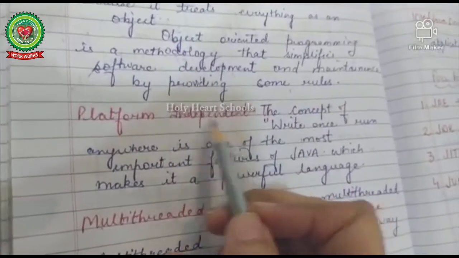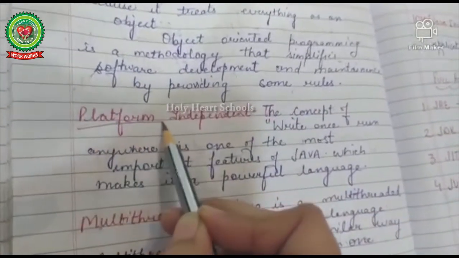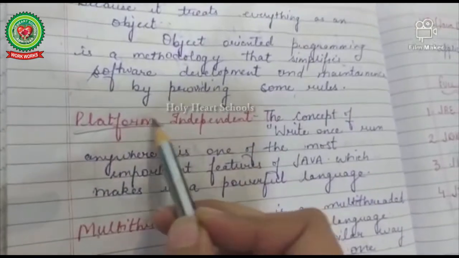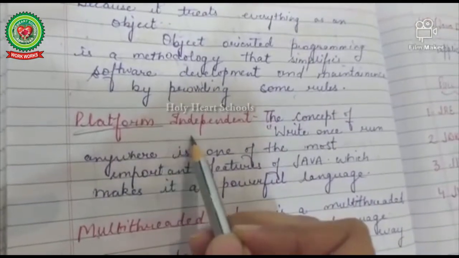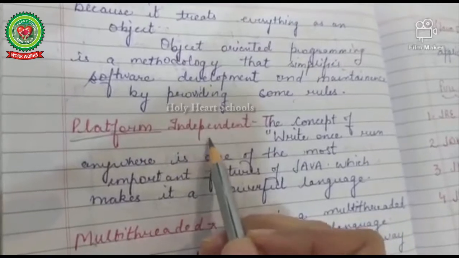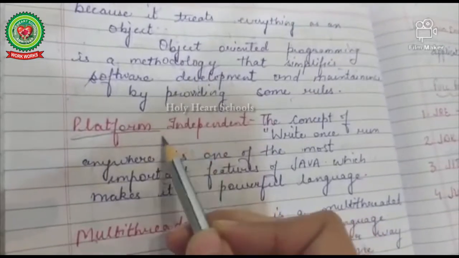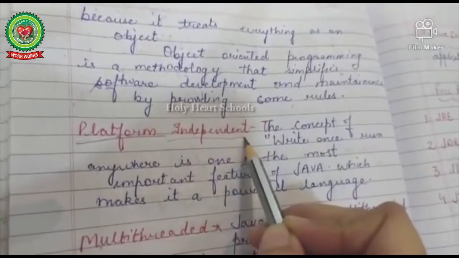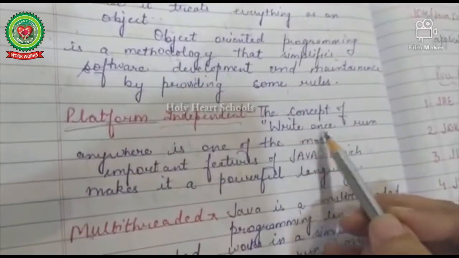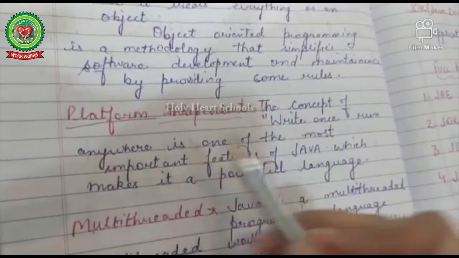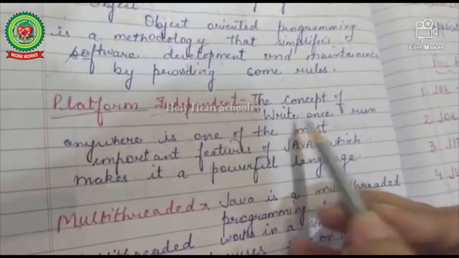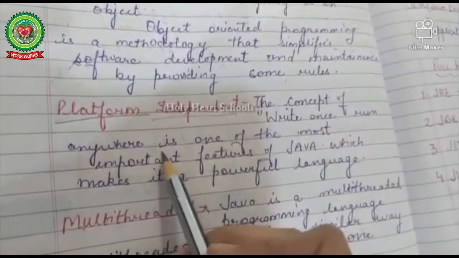Next is platform independent. Platform means different computers, any type of machines with any configurations like GB or MB or different types of processors. Independent means not dependent on a machine. The concept of write once, run anywhere means that once we write, after that we can run anywhere.